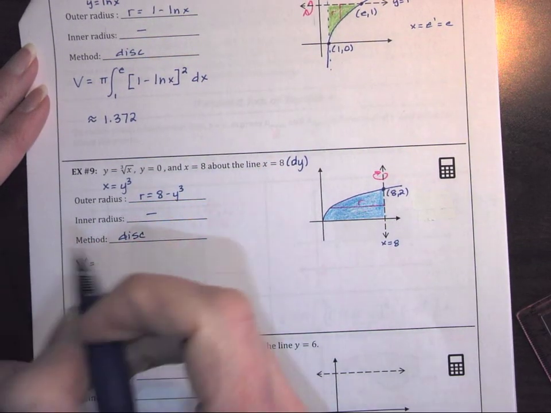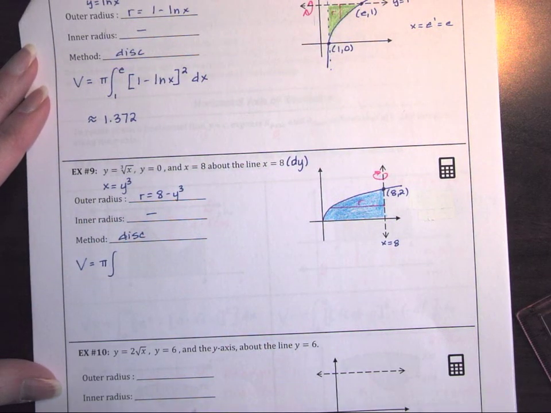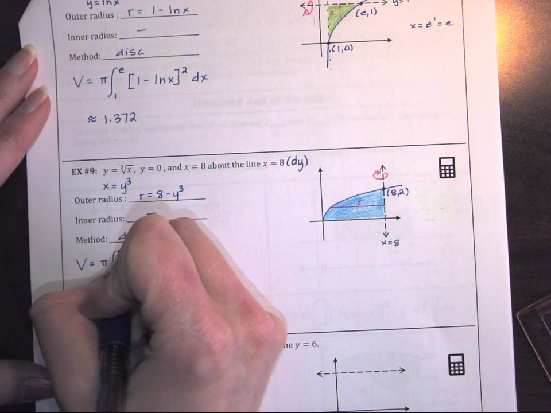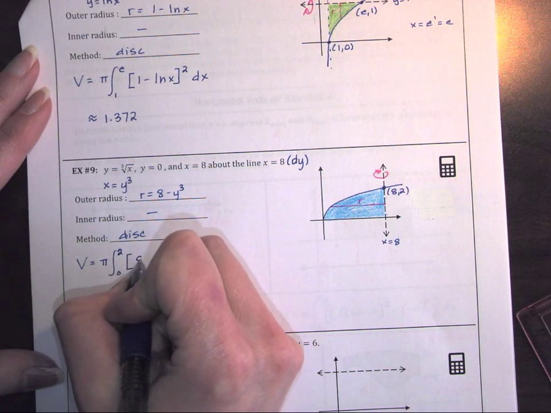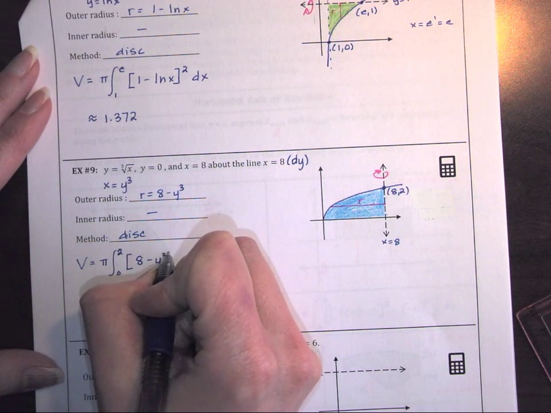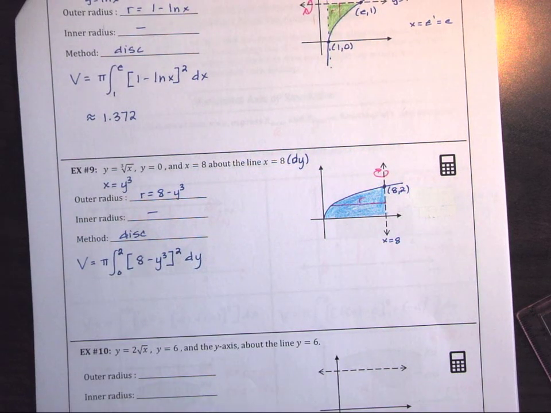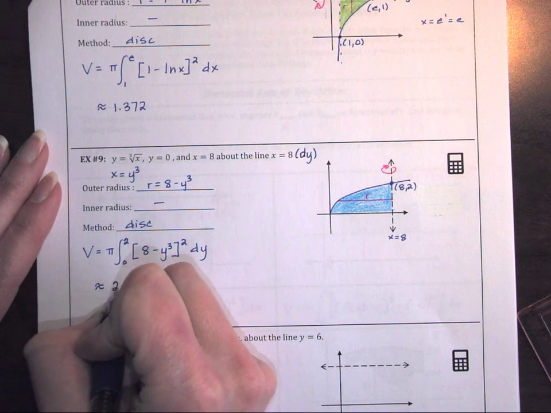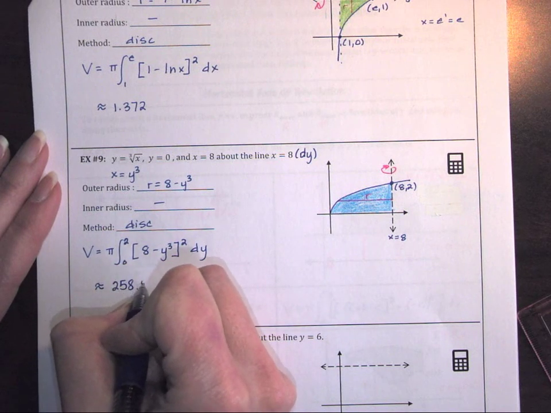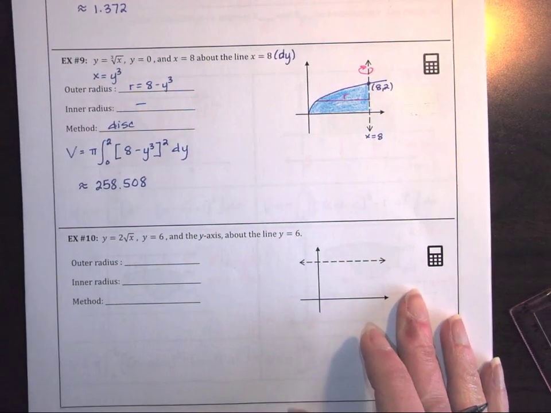Volume equals pi times the integral from 0 to 2. It's a dy, so we need y values, not x values, of 8 minus y to the third quantity squared dy. Take a pause on the video, plug this in your calculator, check and see what you get. Hopefully you are going to get the same thing I got, which is 258.508.